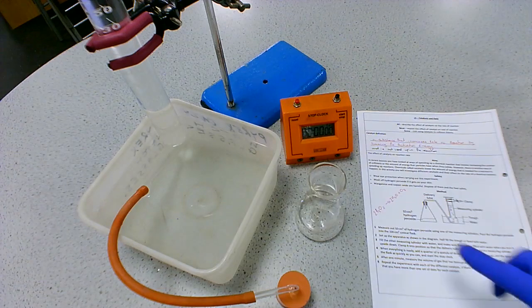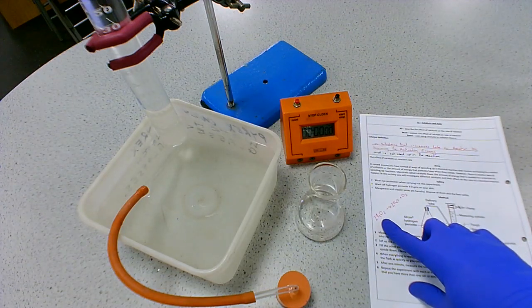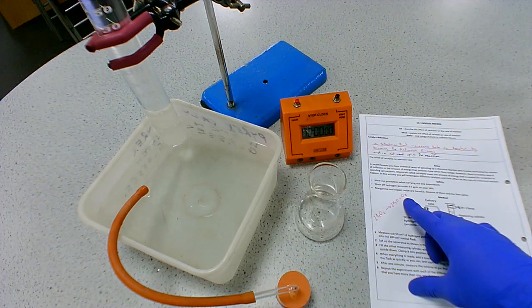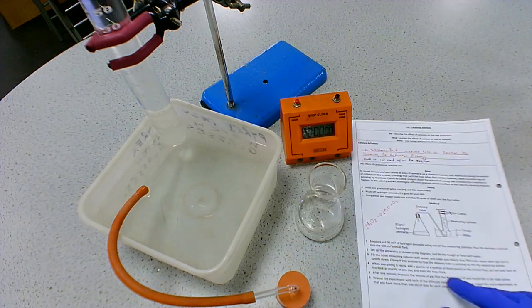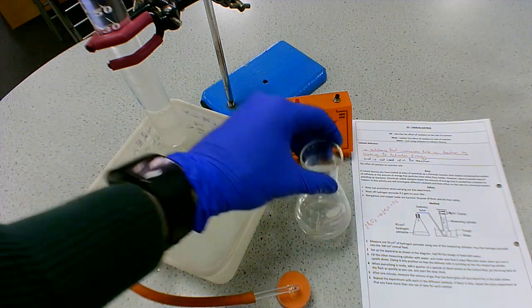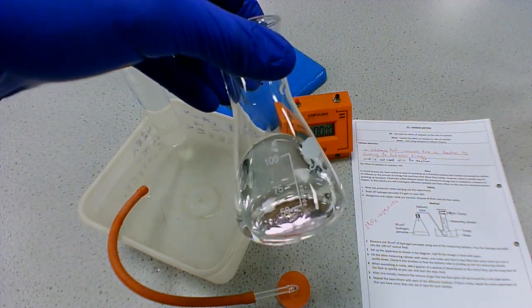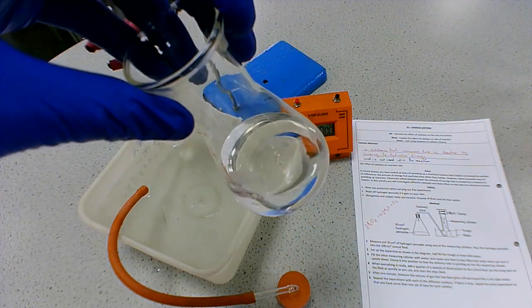So just to recap, we've got hydrogen peroxide, which is a very unstable compound, and it's breaking down into water and oxygen gas, which we can collect. So if we look at it now quickly, you can barely see any signs of a reaction. Now it is happening, okay?